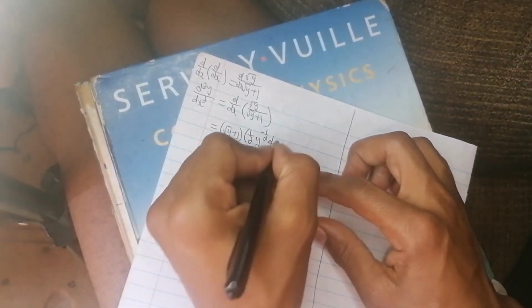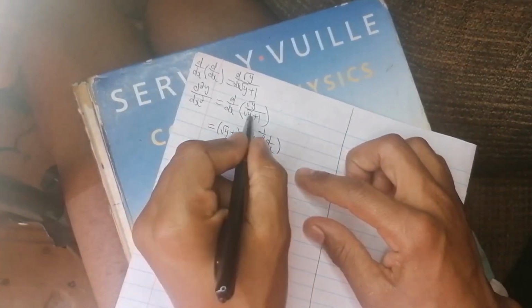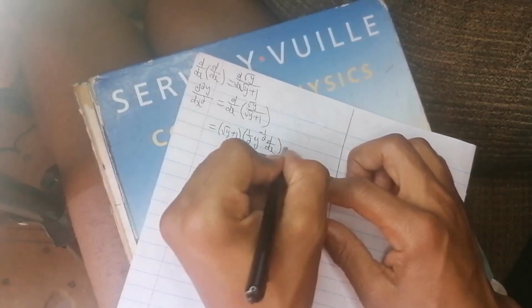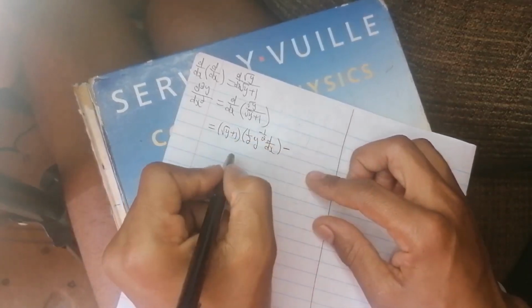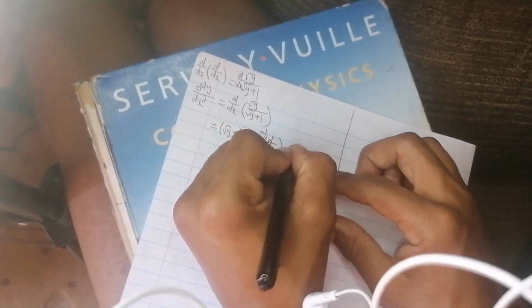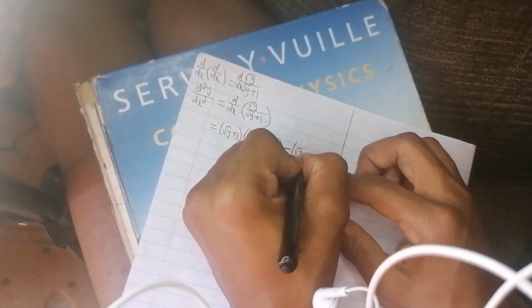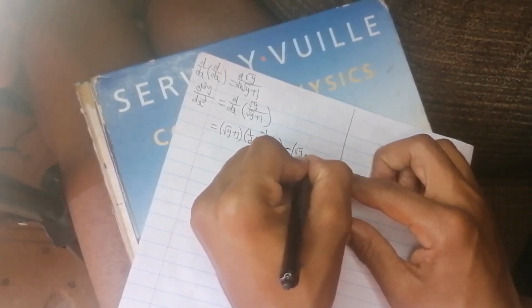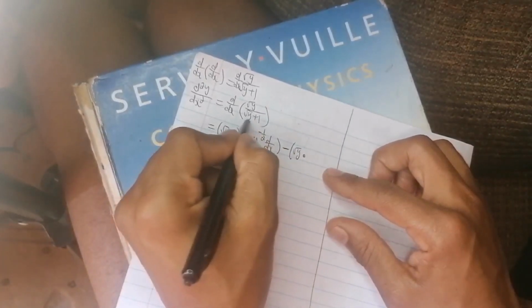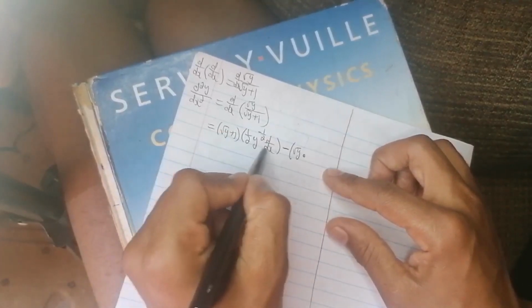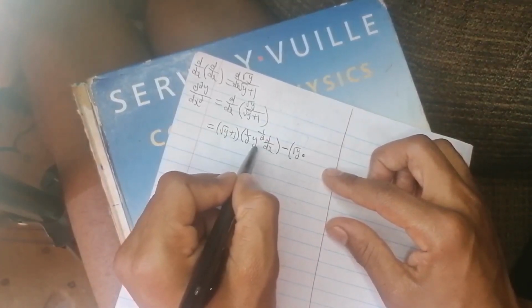Very, very important. So I hold on this, I differentiate that, minus, I hold on this, and I differentiate this. Remember, I hold on this, I differentiate that. Very good.